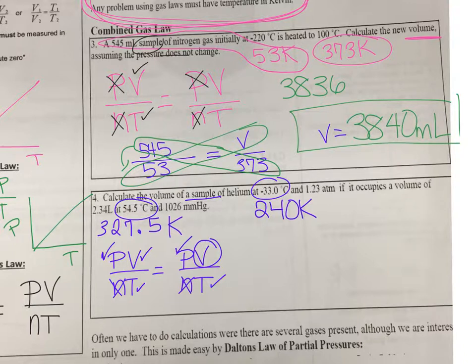Okay, so I'm going to change this little millimeter mercury. I'm going to say 1 atmosphere is 760 of those, so I'm going to divide by 760. I'm going to have 1.35. Okay, so there is a change, so it is involved. All right, cool. So now I'm going to just start filling everything in.